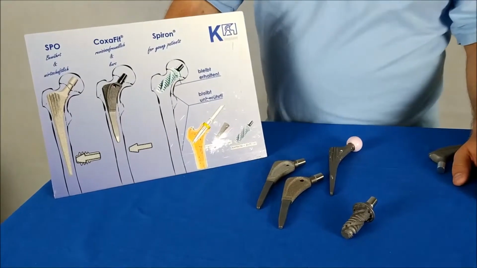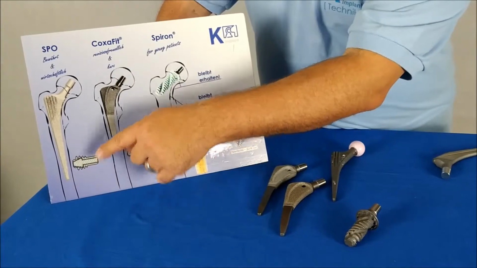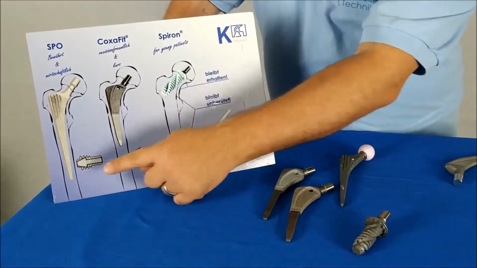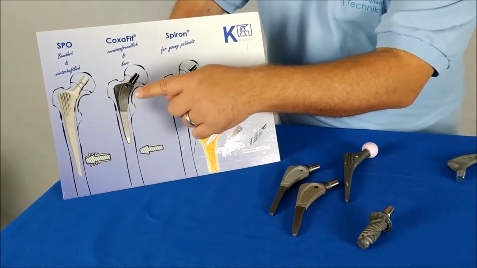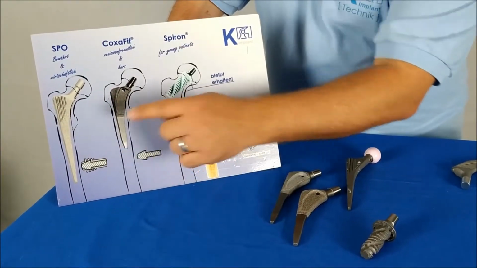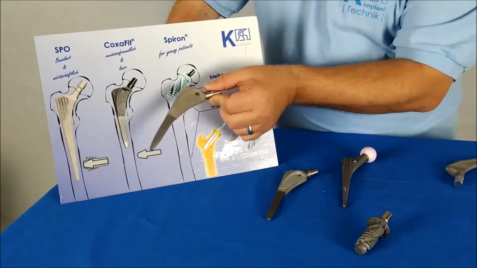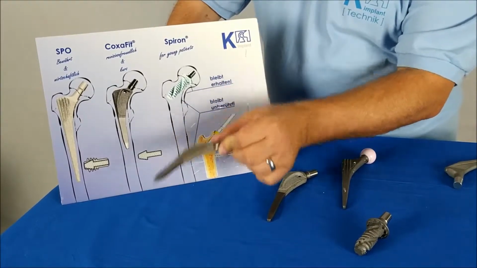Of course, we have types like Corail type 2 with good results. One idea is to save bone, which means the volume is not so big and the stem is short. This Coxafit stem is a medium length stem, a long short stem or a short long stem.